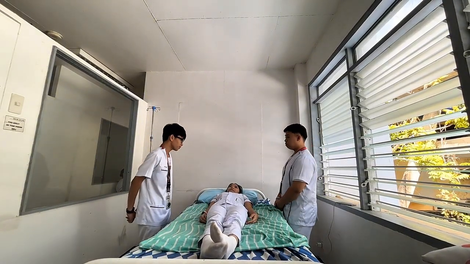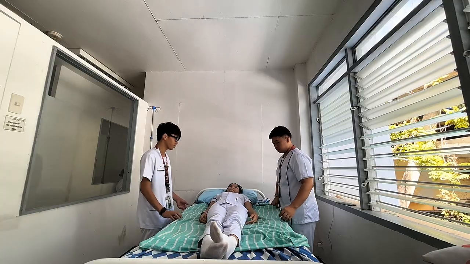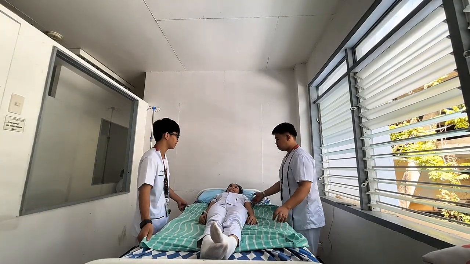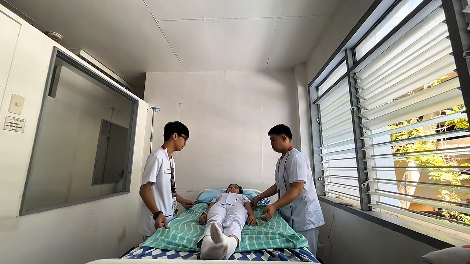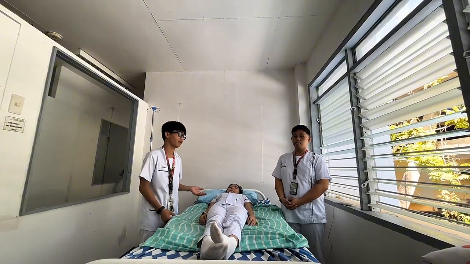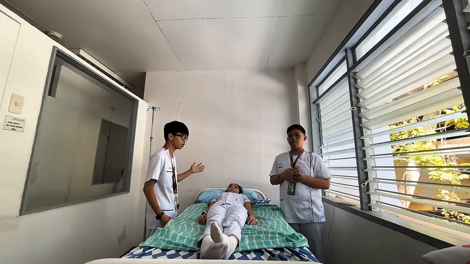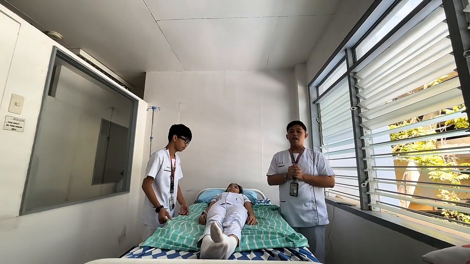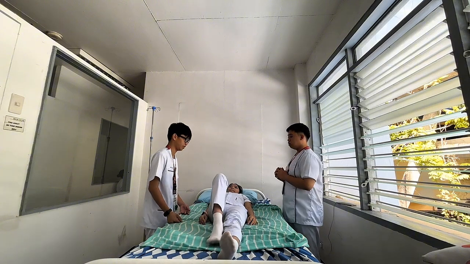So, ma'am, we will now do moving the client up on the bed. Since we are assuming that our client has a problem with the upper extremities, we will now ask the client to do the flexing of the hips.